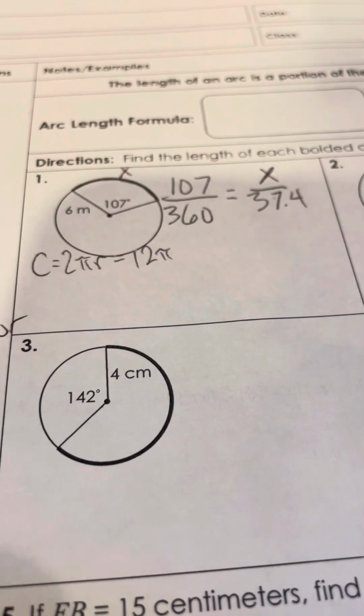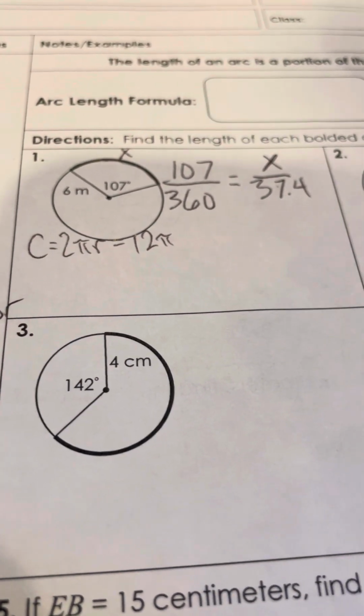I don't know. I don't have a calculator. I forgot my calculator. Actually, somebody took it, so I can't find it.